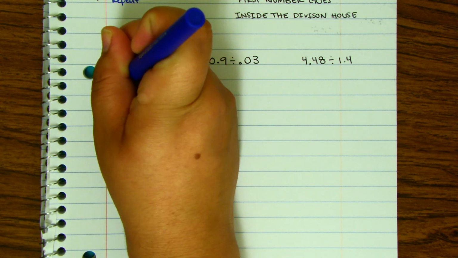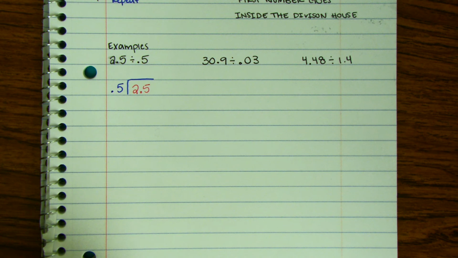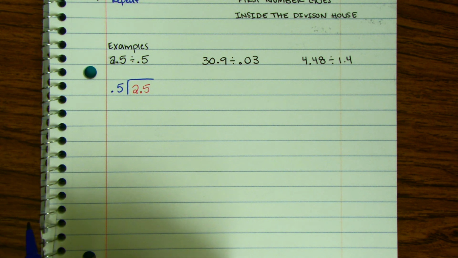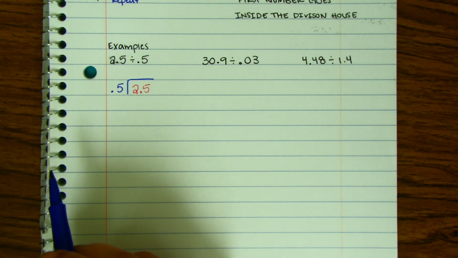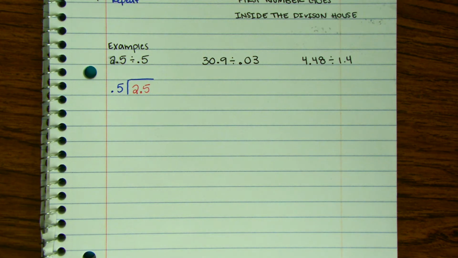Now, when we are talking about dividing, we know that the dividend, that red number, we don't move the decimal if that's the only decimal on the paper. However, since there is a divisor decimal, the first thing we are going to do is change our divisor from a decimal to a whole number. To do that, let me grab my different pen.